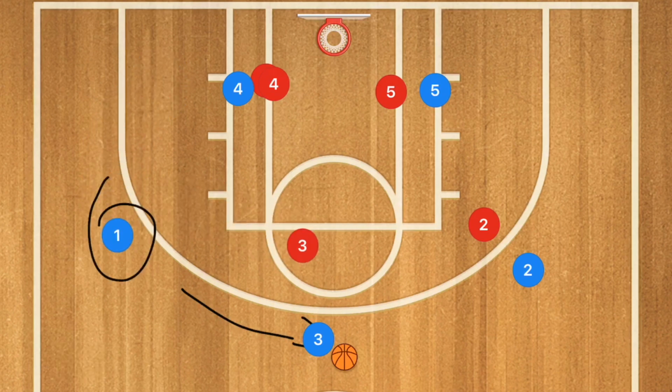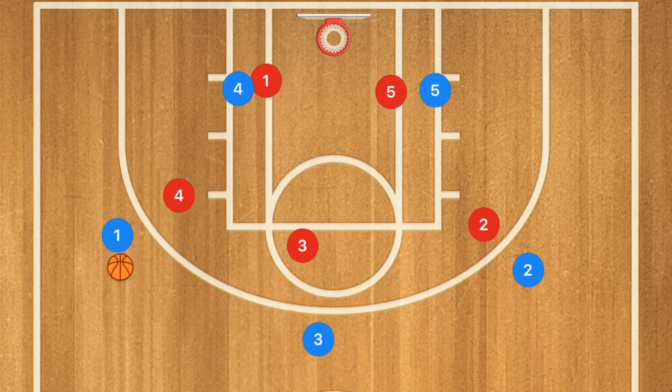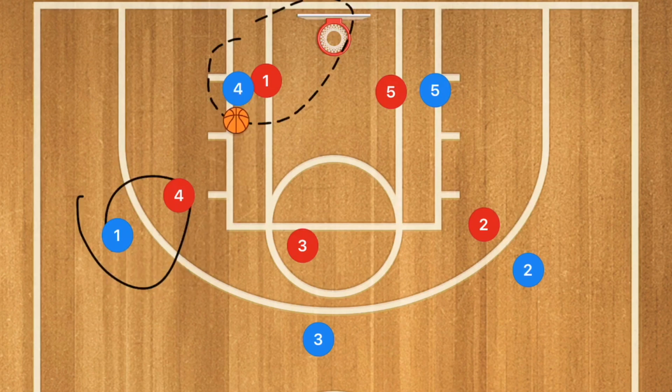Now, a couple of different things can happen here. Player 1 may have an open shot from the mid-range or 3-point line, but also we may have a switch, where if we do have a switch, we can have player 3 pass over to player 1 to get the ball down to player 4 because this is a massive mismatch.